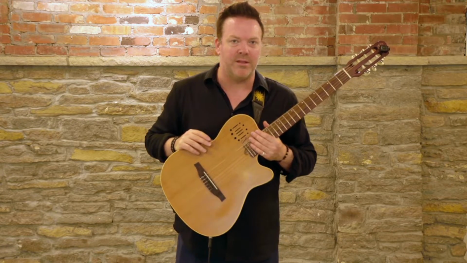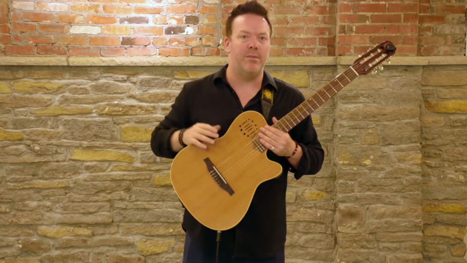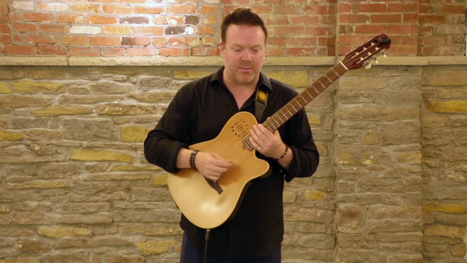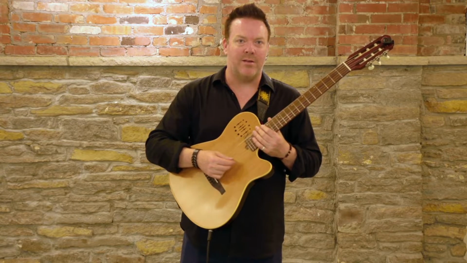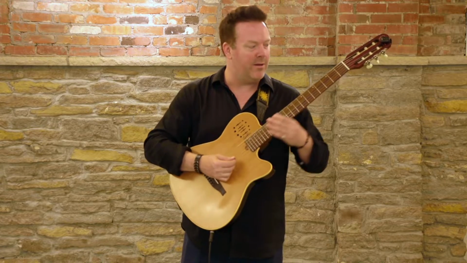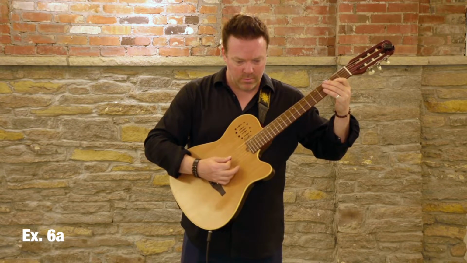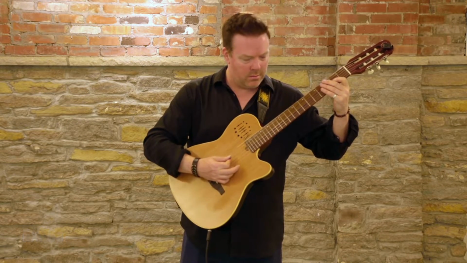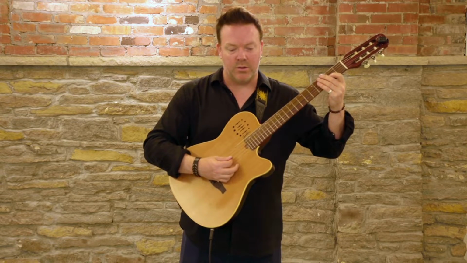In quarter note triplets, you're actually putting 3 quarter notes over 2 beats. So in example 6a, we are moving between an A note and a D note, and I'm going to play it, and then I will say it, so that we can actually feel it. Now if I was going to say it, it would sound like this.